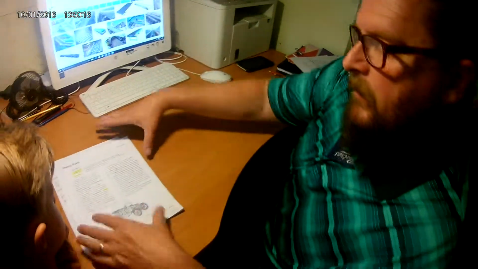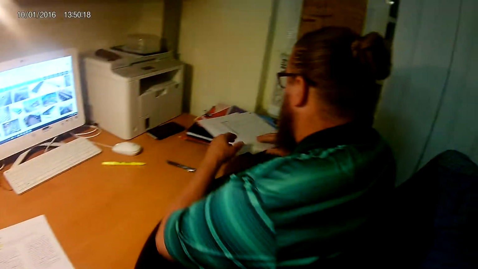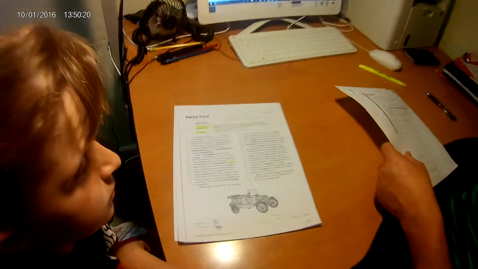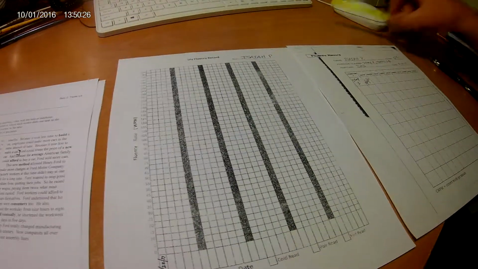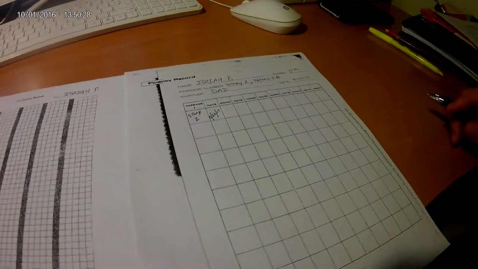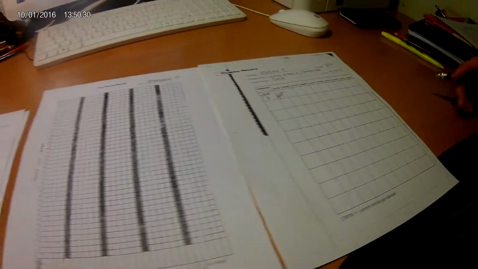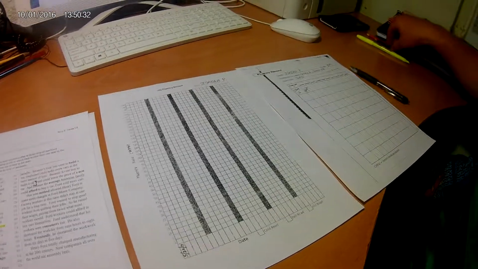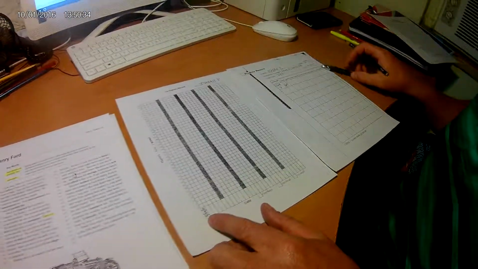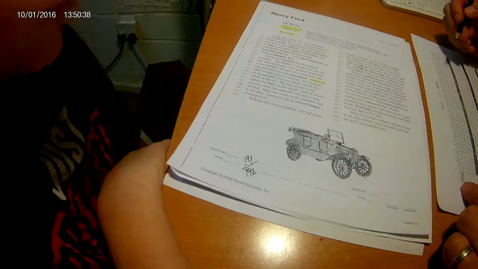And this is the main part of the progress monitoring with Read Naturally. So what I have here are the two things that we use to keep track of the data collection units. And what we have here is his first read on 5/22/17. And how many words did you get right, Isaiah? 192?